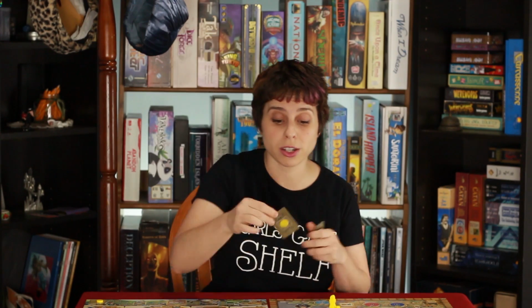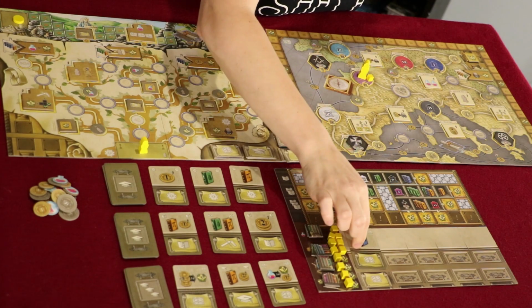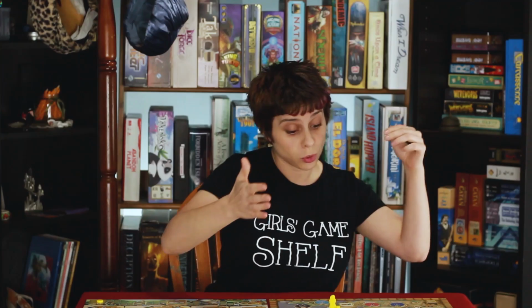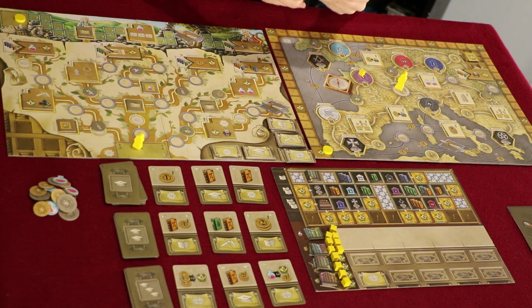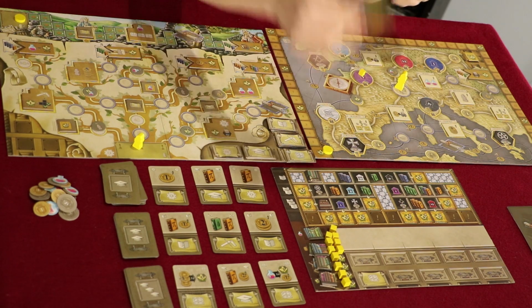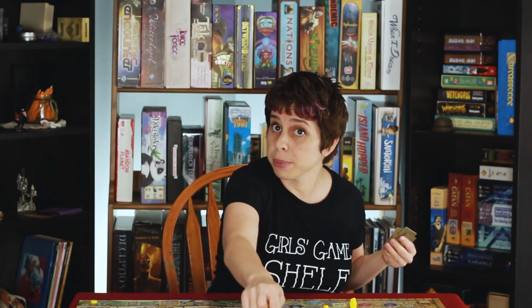Each player is going to have their starting hand, and each of those cards are going to have a symbol on it. See that little scroll symbol? Well, these symbols correlate to a different area that we just talked about on the board. So for your first turn, you're going to play one of your cards on your player board. Let's play the compass. The compass symbol corresponds to the travel track.